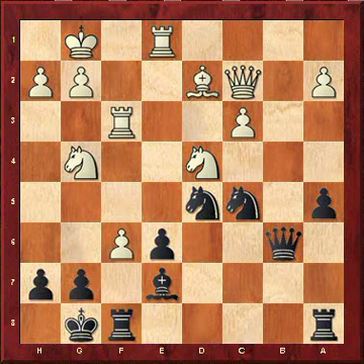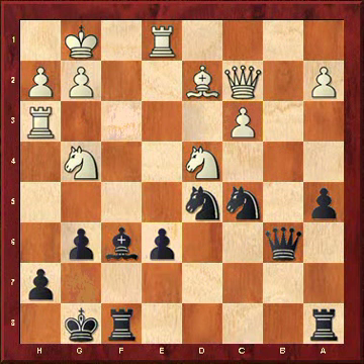E takes f6, bishop takes. Now the pawn weakness from e6 is compensated by white's pawn weakness from c3. Rook h3, g6, bishop h6, rook f7.